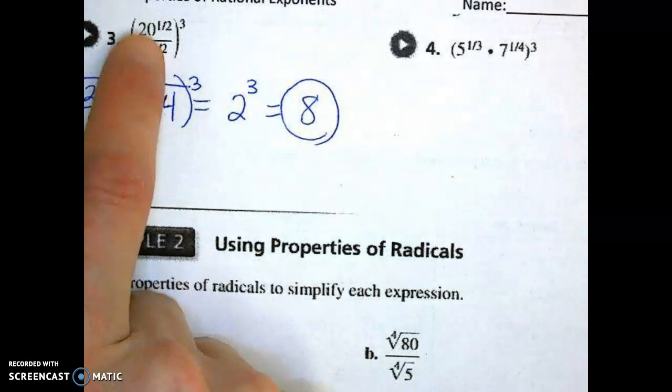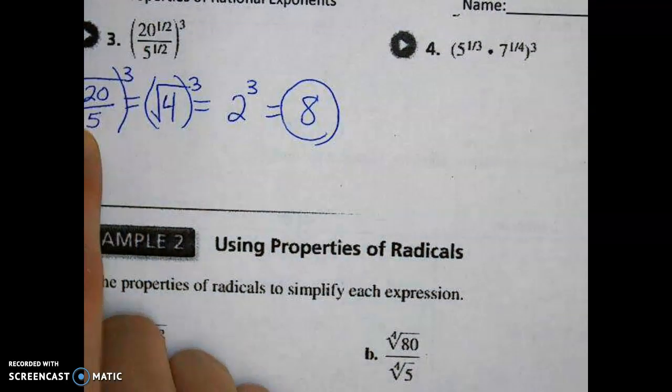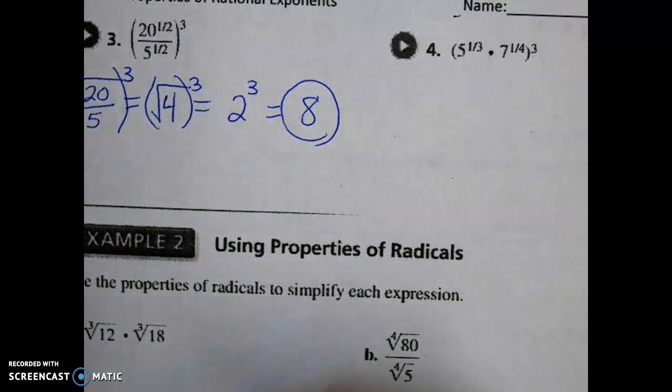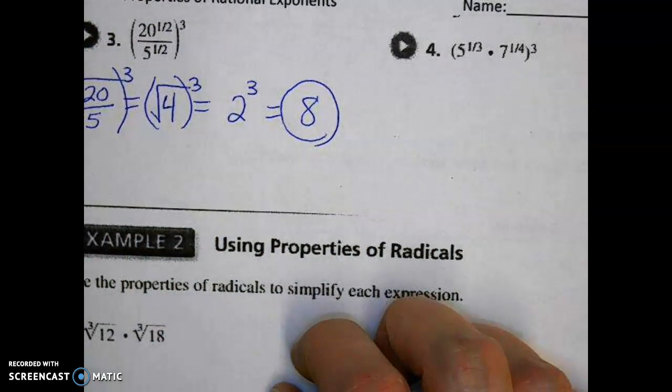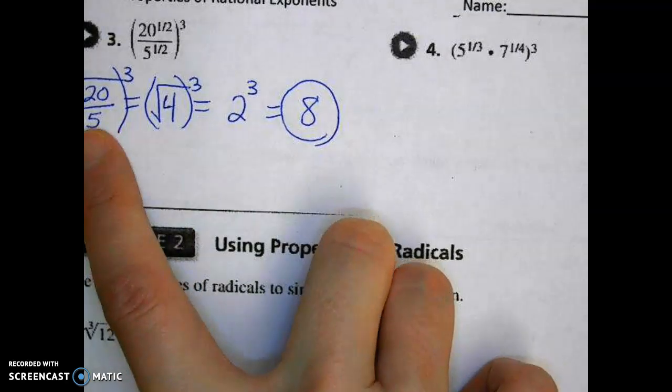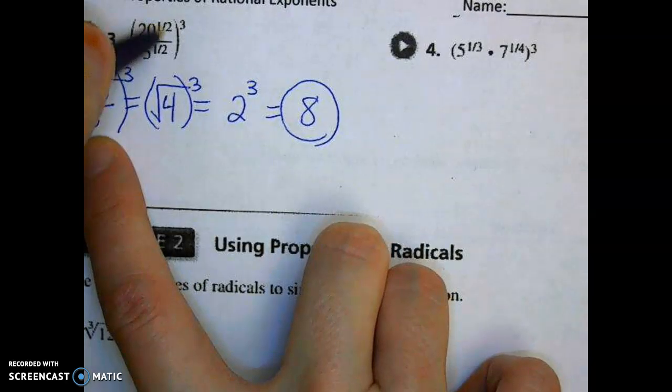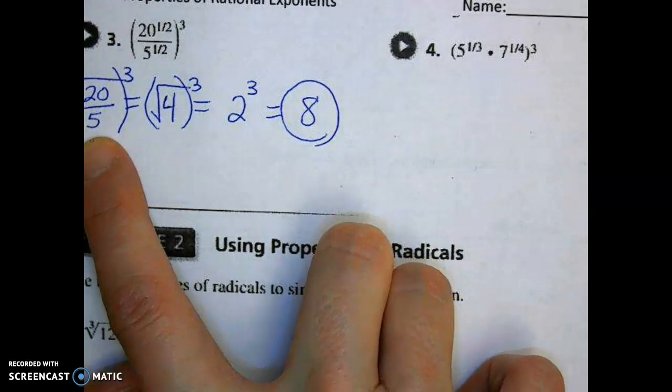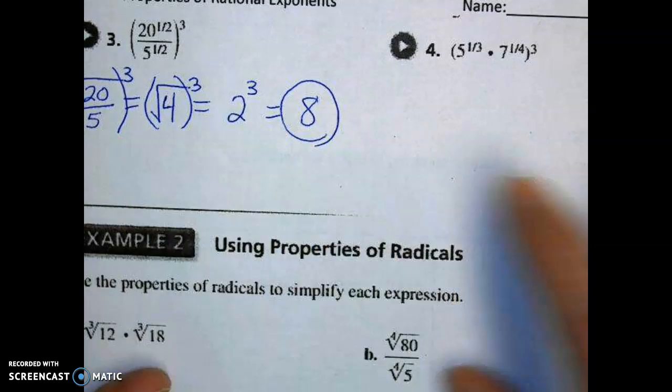So see, they both had the same power, so you could just divide 20 and 5. That one's like the quotient property that's on the front. They're both in the same power or same root, so you could just divide them. That makes it easy.